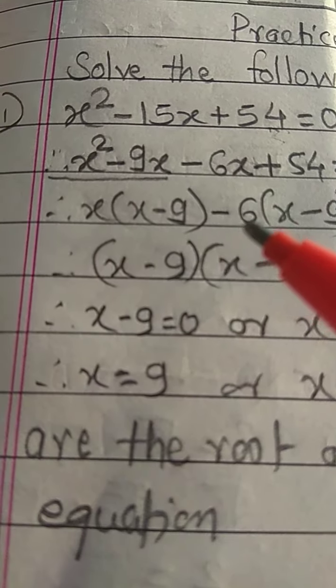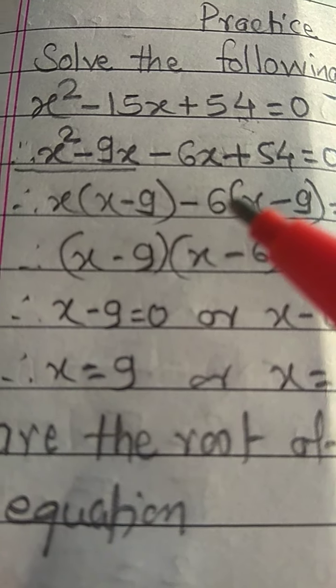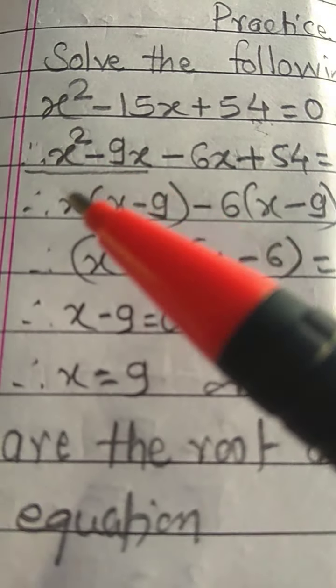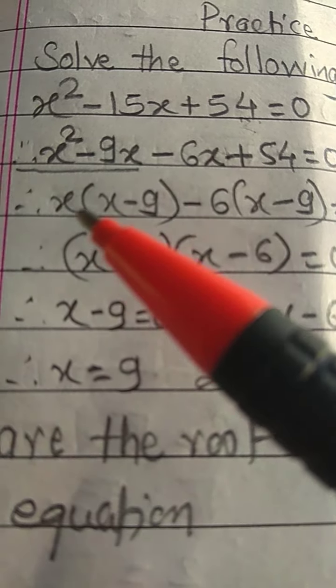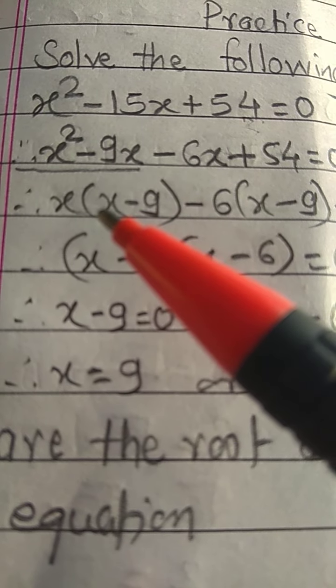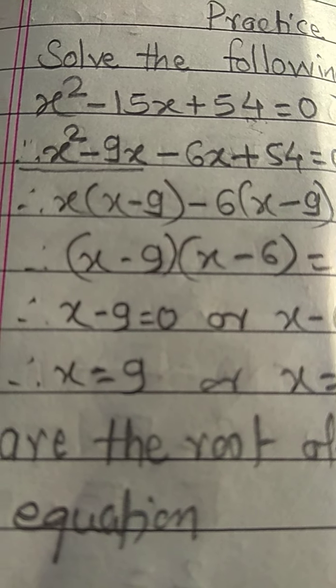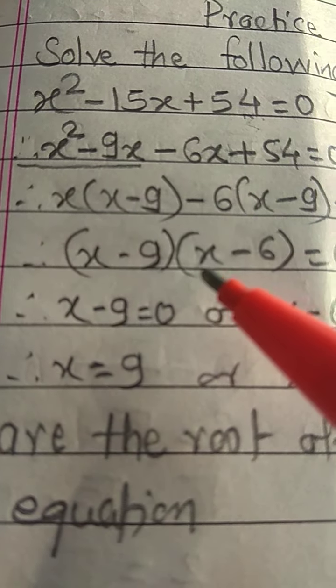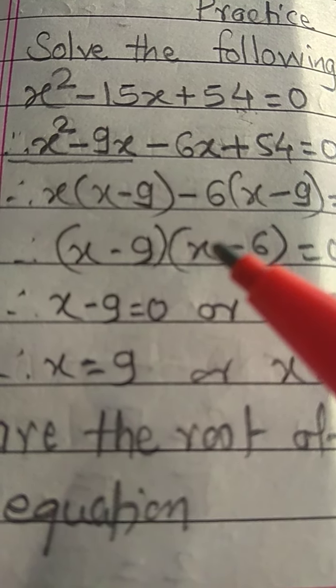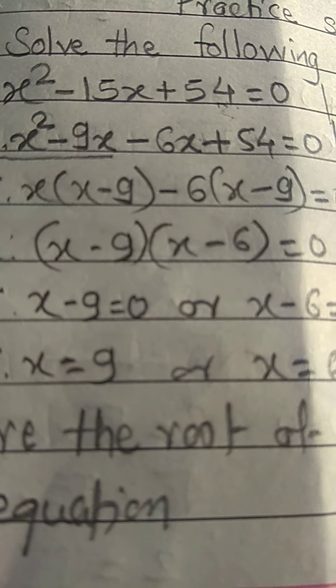Now x minus 9 we can take common, and what remains is x minus 6. These two terms contain the common bracket x minus 9. Therefore, we can take x minus 9 common, and what remains is x minus 6. Now, the product of these two brackets is 0.